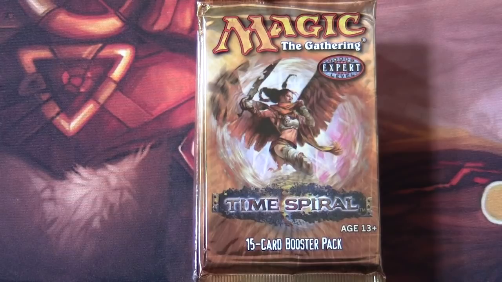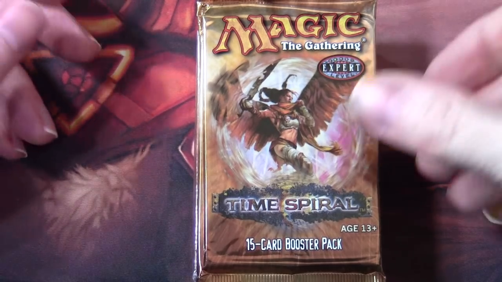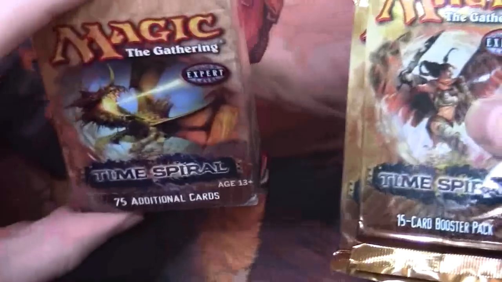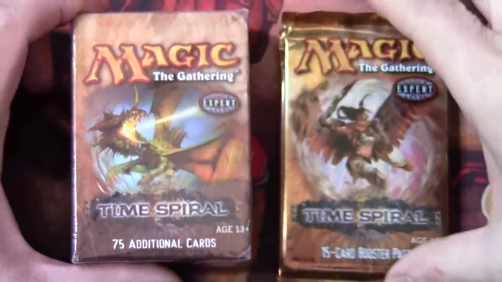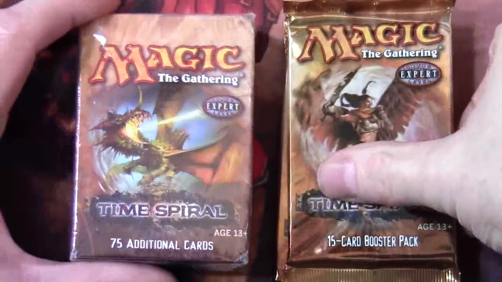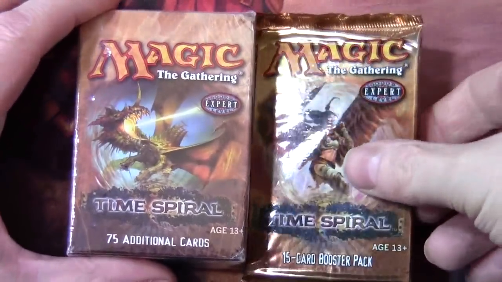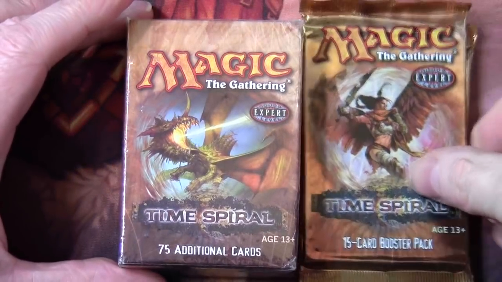Obviously with any product, the price I suppose goes down as soon as you start opening it, but that's a different matter. So we're going to open these up again. I've got one of these, which is our tournament deck, which is equivalent of about 3 boosters and a couple other boosters, and I'm going to open the same amount of product in the next video.